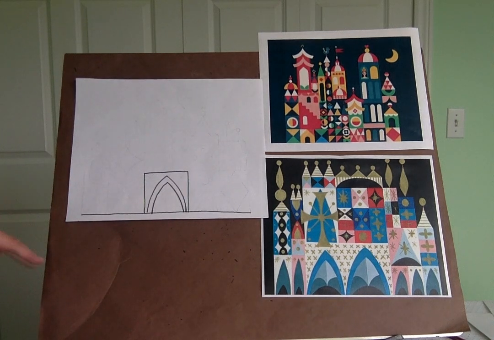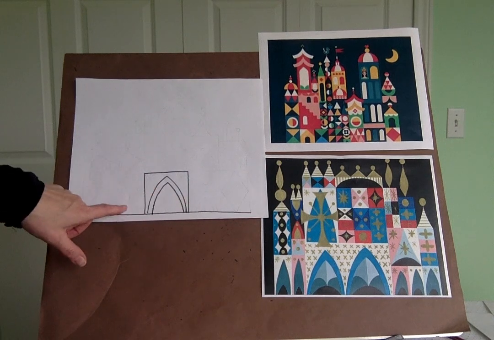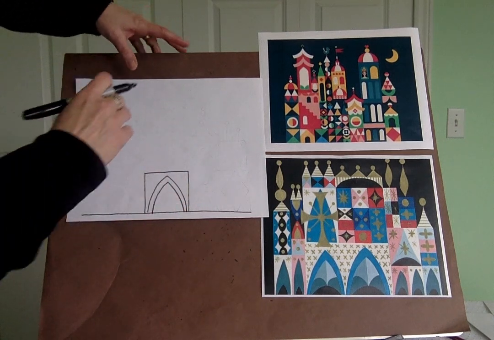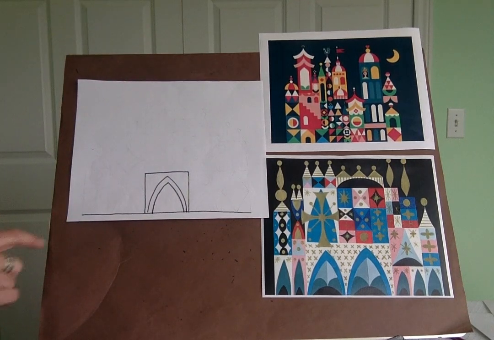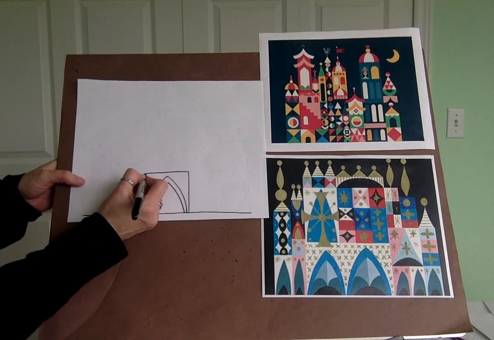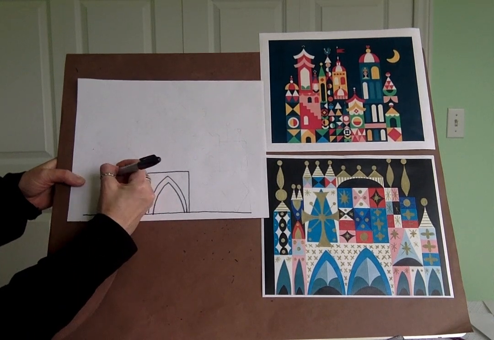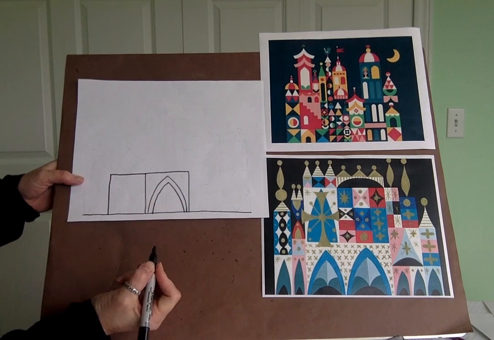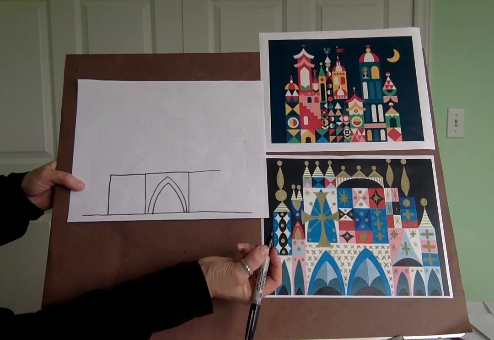I'm going to continue with a smaller opening, like two more little entranceways into my castle. I'm going to do that down here, but before I do that, I'm going to extend this line right here. Go like that. Boys and girls, we're going to do the same thing over here. Extend that line right here.